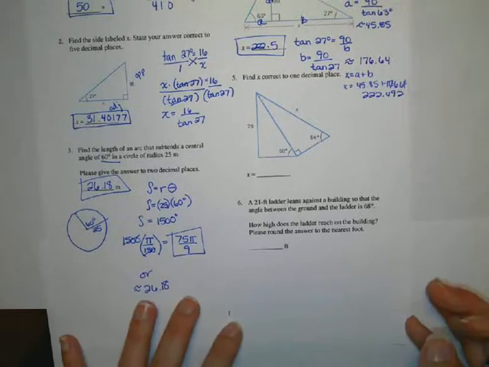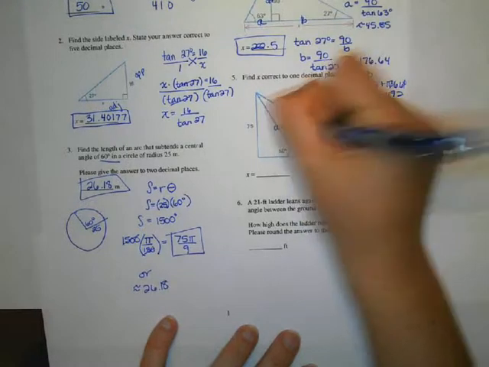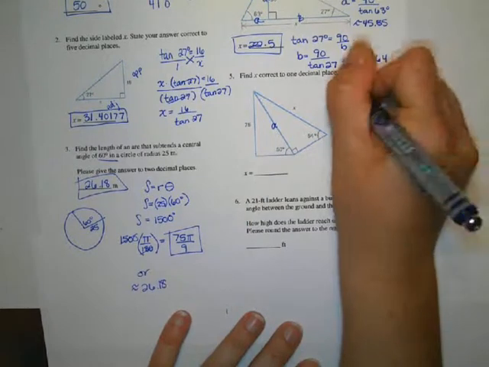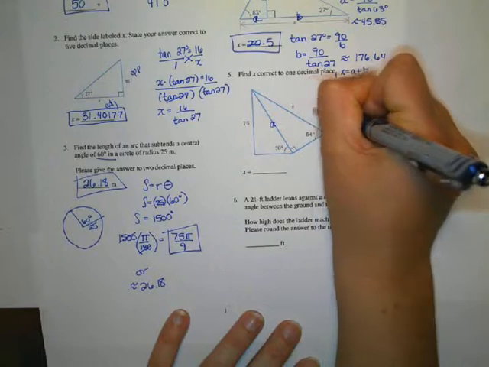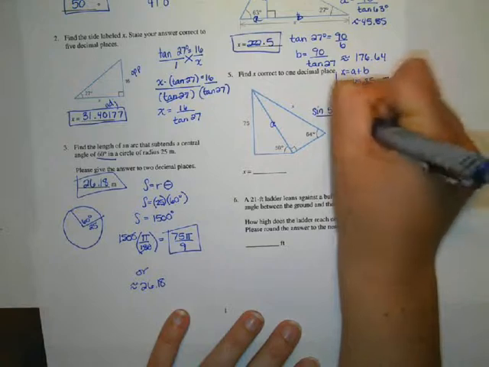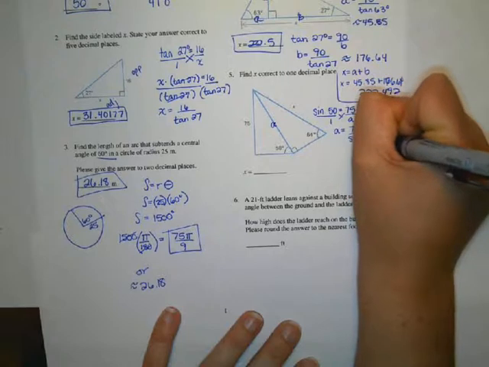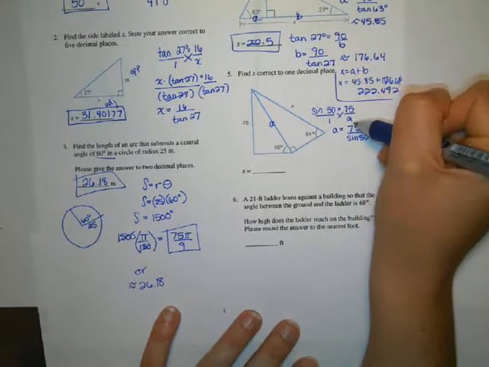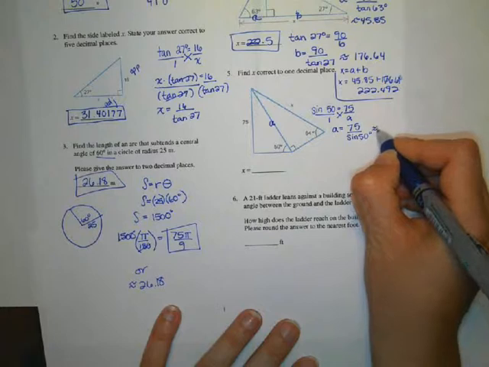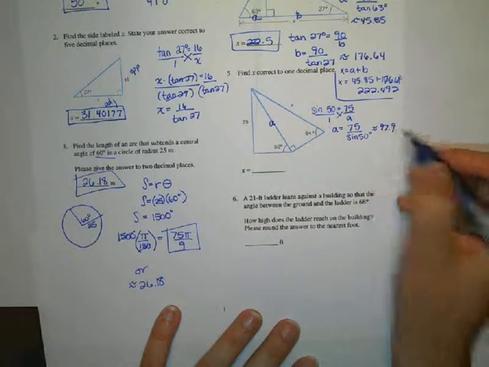So first, I need to actually find this side. So in order to do that, I'm going to label this side A. I need to use this information first. So this is opposite and hypotenuse. So that's the sine. So I have the sine of 50 degrees is equal to 75 over A. Cross multiply, and then I have A is equal to 75 over sine 50. That's a trick that you should learn, is that whenever you have a variable in the denominator, these two always switch. And if I find that answer, it becomes 97.9.